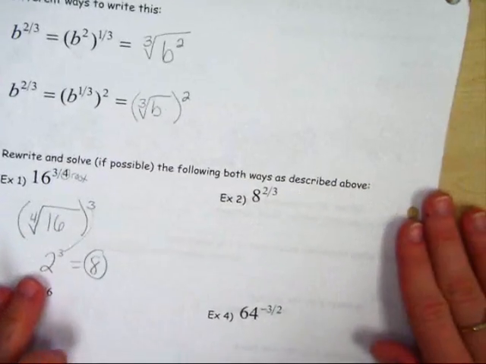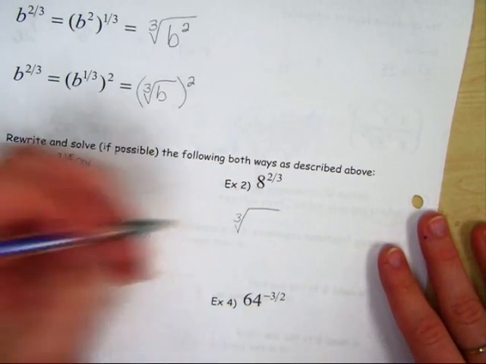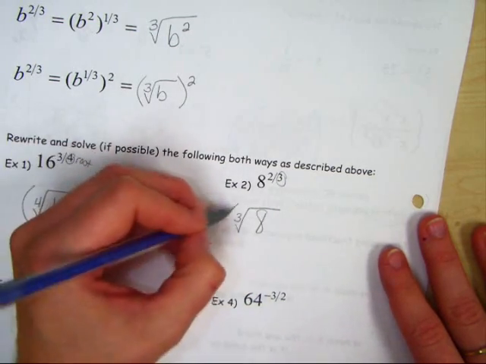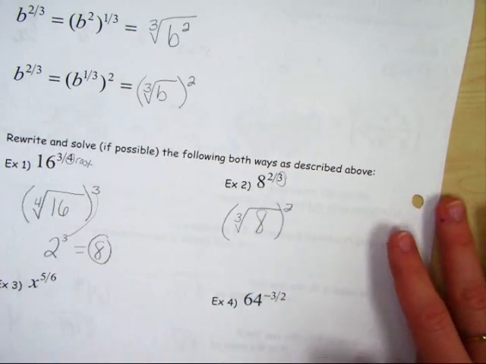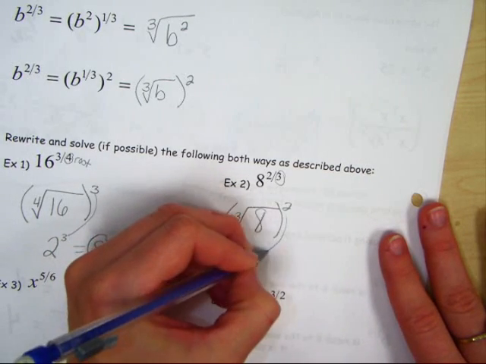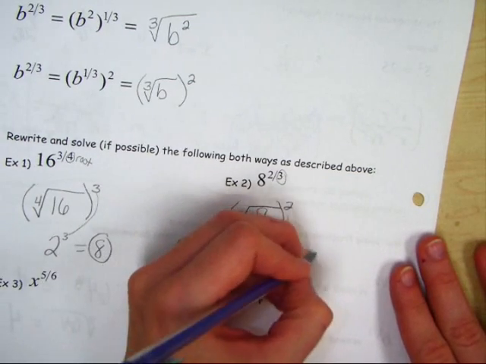Example 2. Let's try the same thing. Let's draw our cube root. That came from the root of 8. And then after we find that, let's square it. Well, I know the cube root of 8 is 2. Bring the squared down. That makes 4.